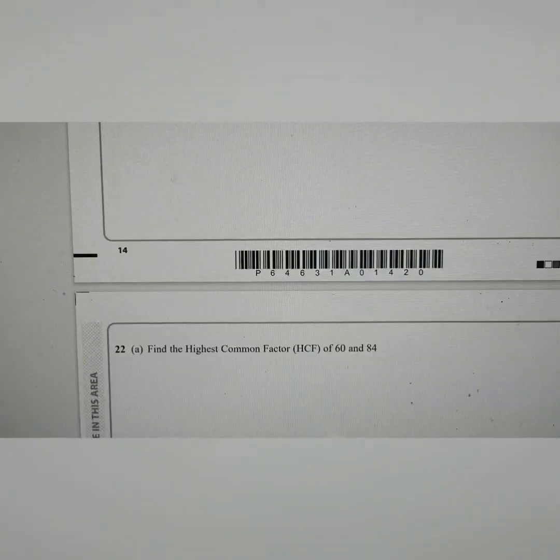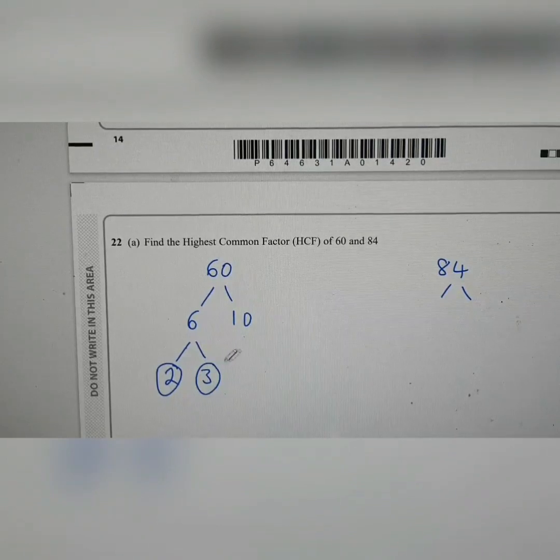Okay. Find the highest common factor of 60 and 84. You need to do a prime factor tree for 60 and 84. So 6 times 10, and keep going. Do not use ones when you're doing a prime factor tree, please, because 1 can never be prime. 2 is a prime number, so is 3. And for 10, we've got 2 times 5. They are also both prime.